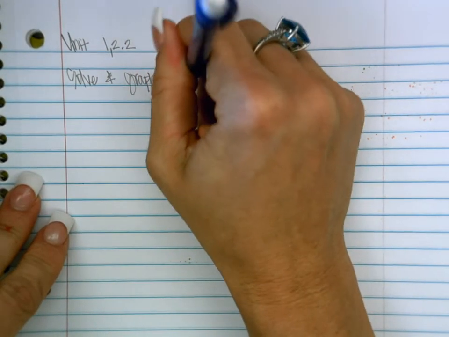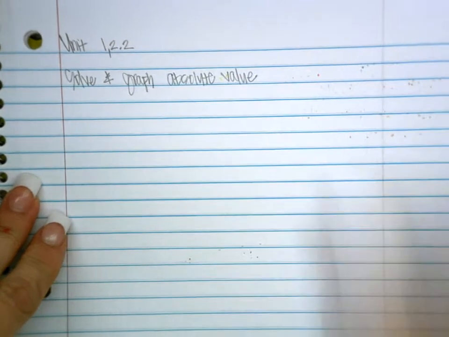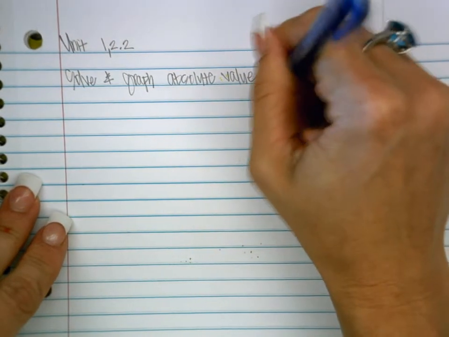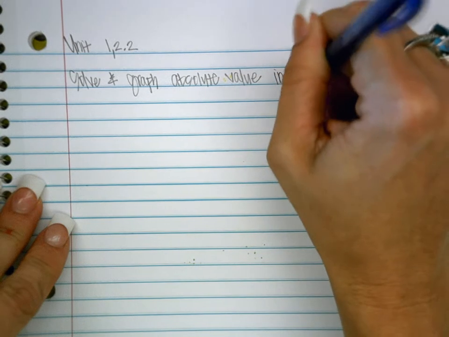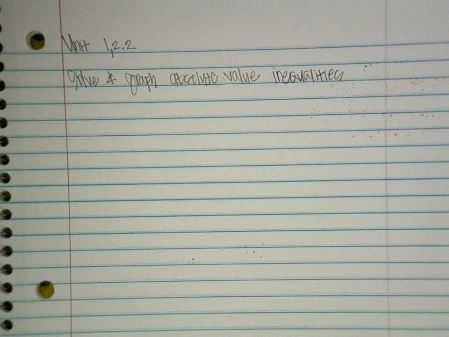Absolute value, solve and graph absolute value inequalities.